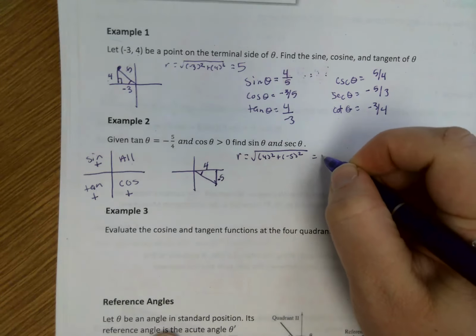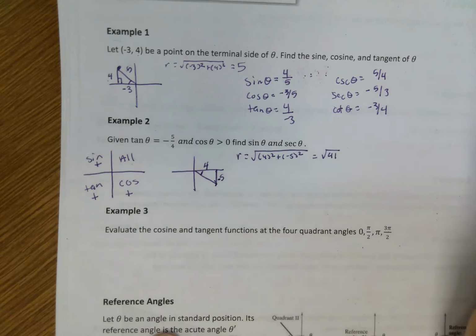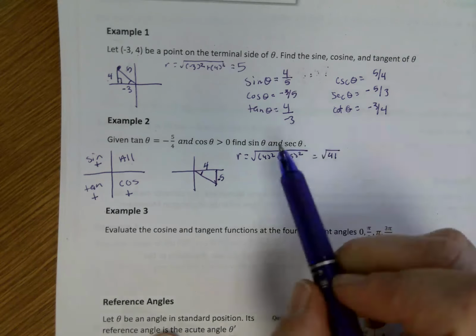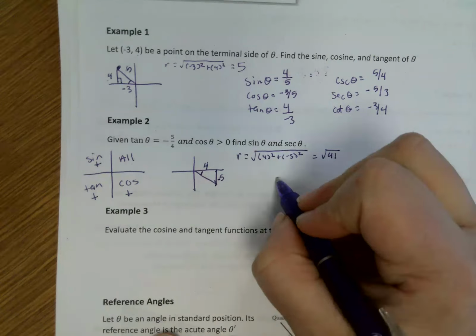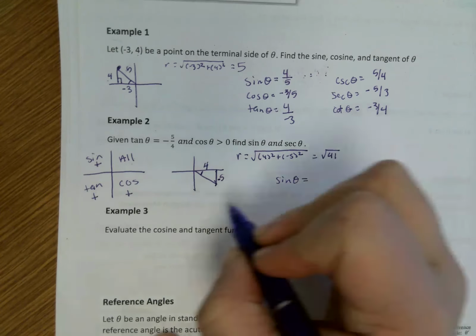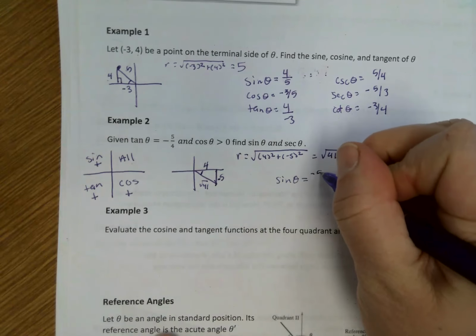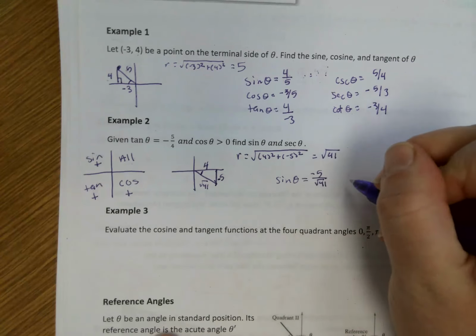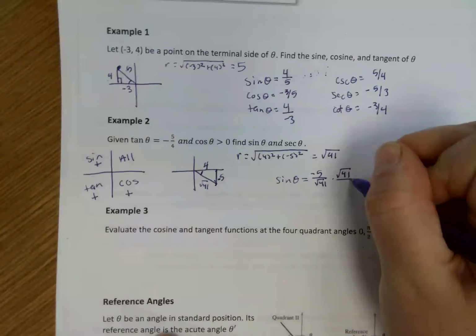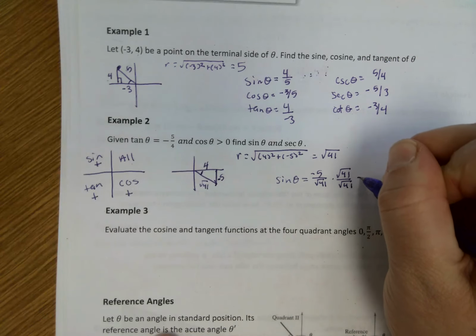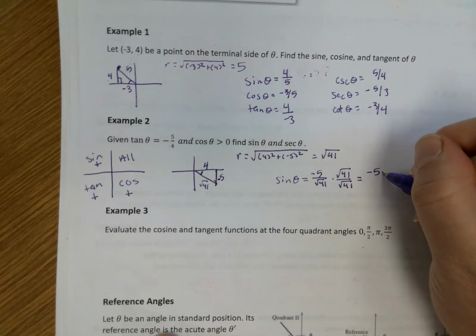If it's not a perfect square, I do not want to take this perfect square. So the square root of 41. Now I'm looking for sine. My sine of my angle, with the square root of 41 as my hypotenuse and my opposite being -5, is -5 over the square root of 41. You have to rationalize that. I do not want any roots on the bottom of the fraction. So this becomes -5 square root 41 over 41.